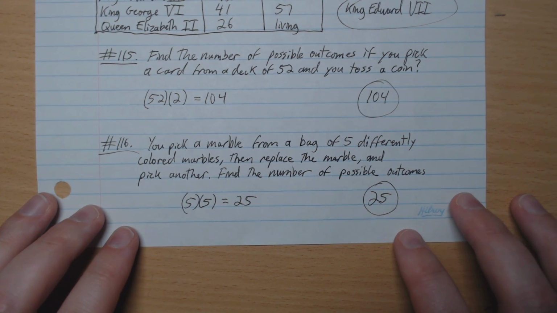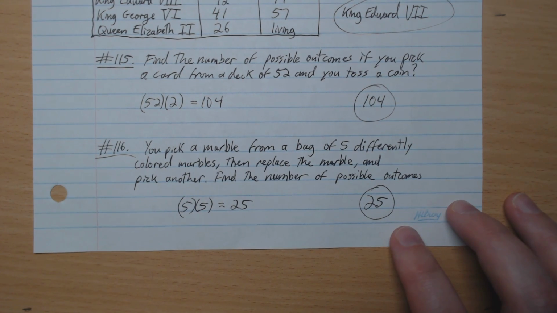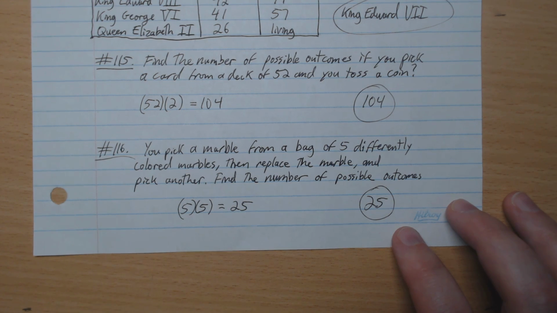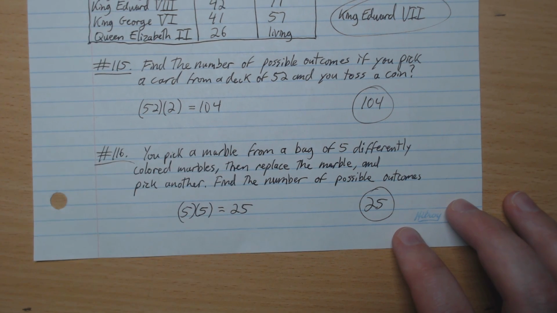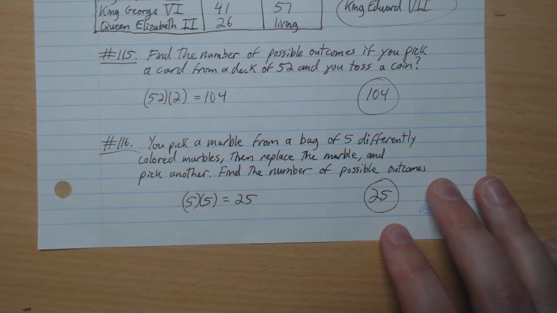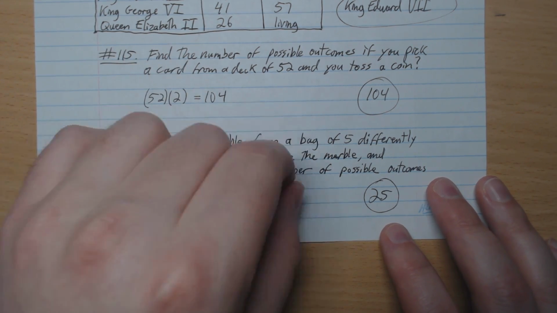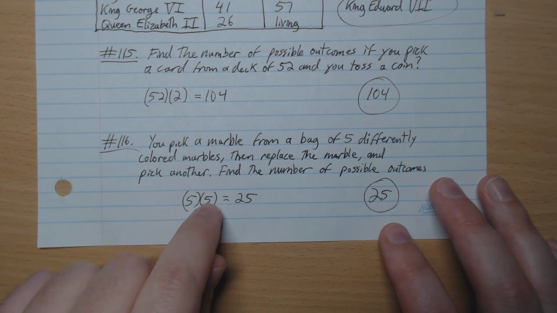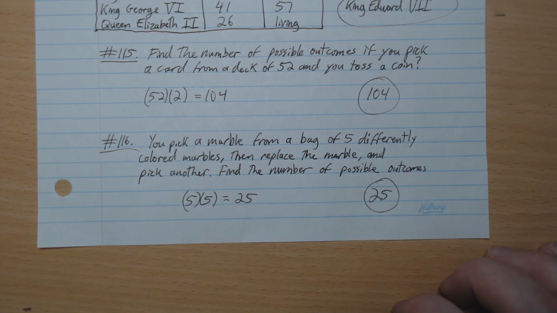Number 116. You pick a marble from a bag of 5 differently colored marbles, then replace the marble and pick another. Find the number of possible outcomes. Well, when you first pick it, there's 5 possibilities. And because you're putting it back, again there's another 5 possibilities. So 5 times 5, 25 is the amount of possible outcomes.